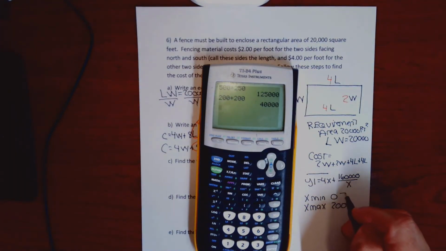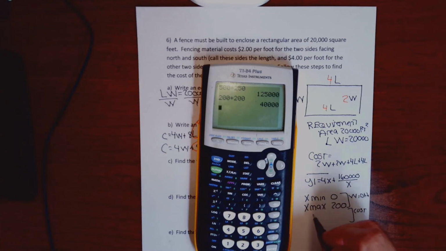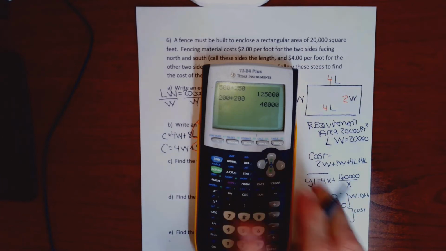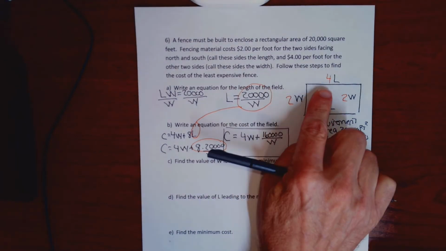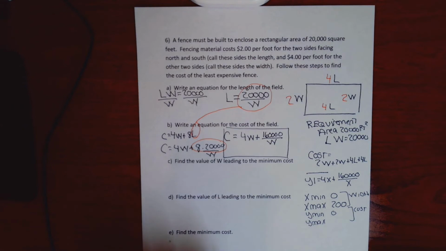So these are my widths. The x coordinates of my points are my widths. The y coordinate of my point is how much this field is going to cost to enclose. Y min I'm going to make at 0. It can't cost less than 0. And for my y max, if each of my sides costs $4, I have no idea what it's going to cost. So I'm going to make my cost in the thousands of dollars.